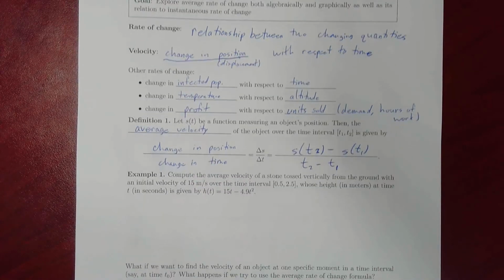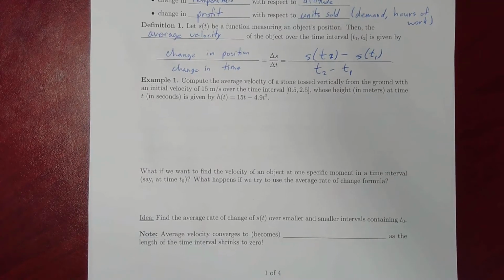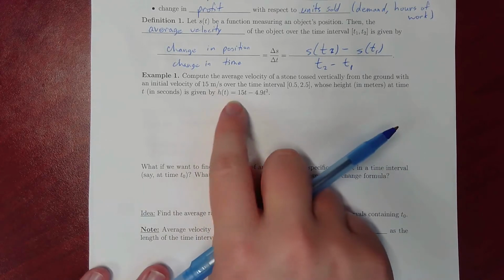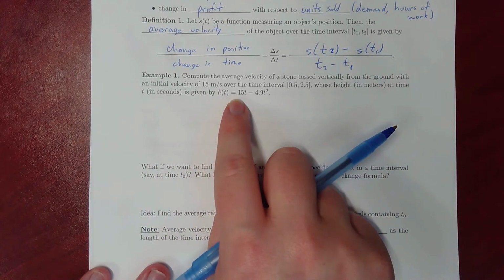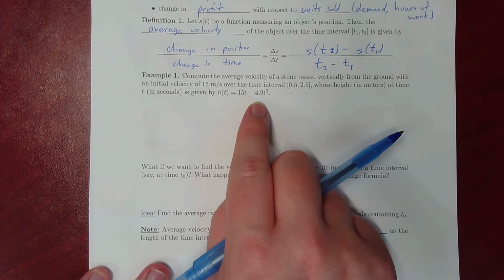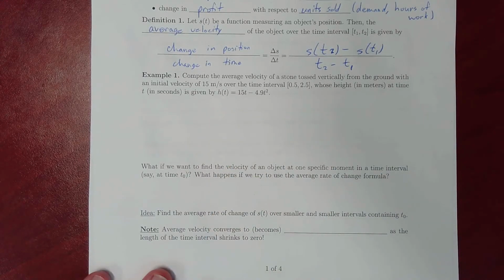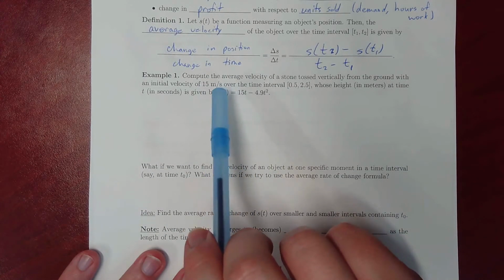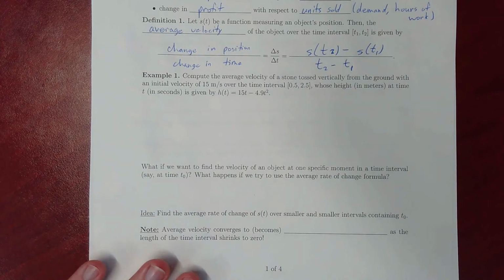So let's go ahead and look at an example. Let's say we wanted to compute the average velocity of a stone tossed vertically from the ground with an initial velocity of 15 meters per second over the time interval 0.5 to 2.5, whose height at time t is given by this equation, h of t equals 15t minus 4.9t squared. Just to be clear, we're using the position this time as h instead of s, but we know what our position function is.